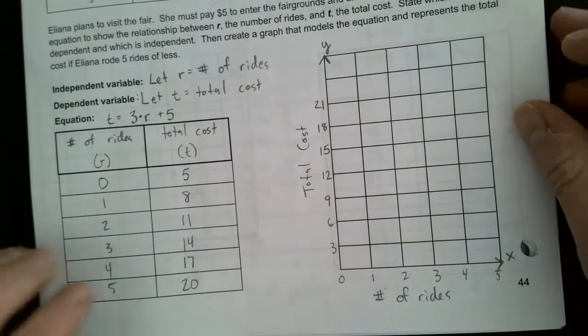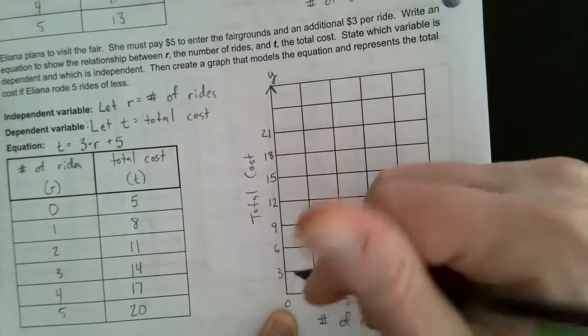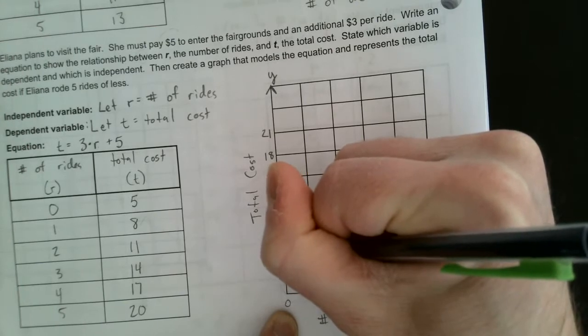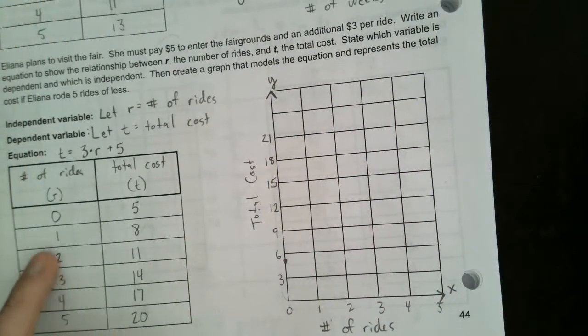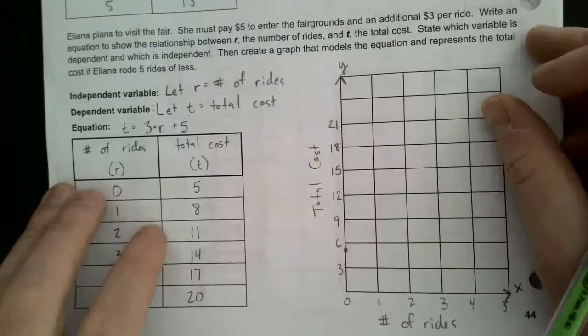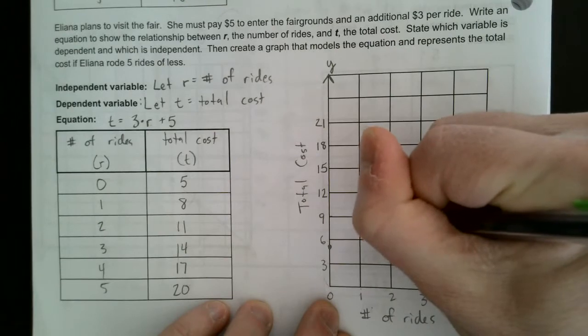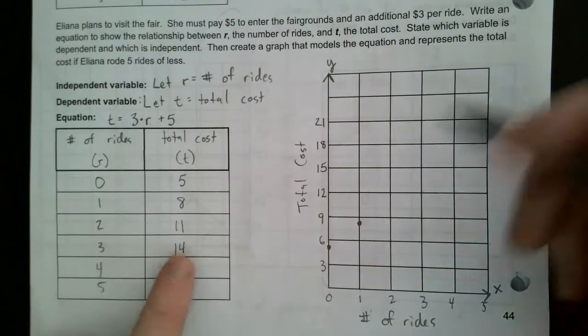Let's graph. This one might be a little trickier. So 0, 5. So if she rides 0 rides, she's still got to pay $5 to get in. So 5 would be like right around there, closer to 6. 1 ride is $8. So 1, 8. Again, that's a little bit below the 9. There it is. 2 is $11.